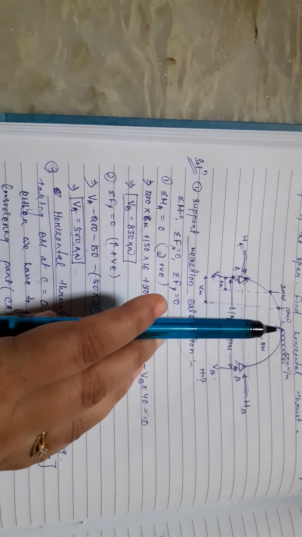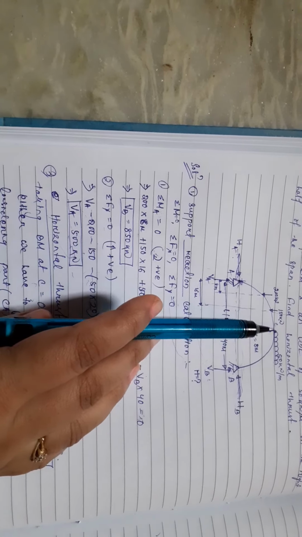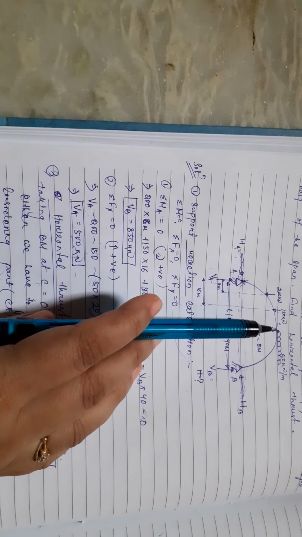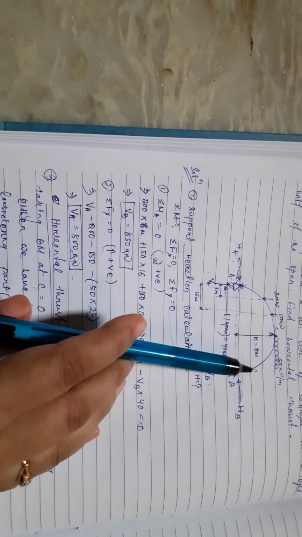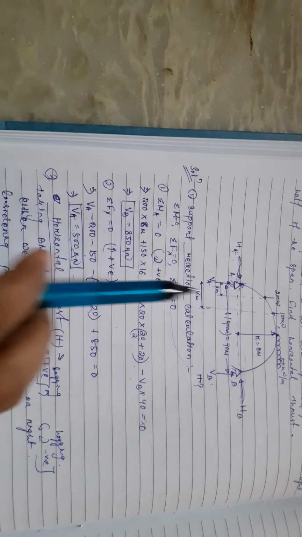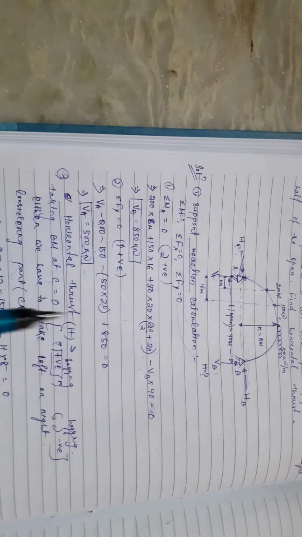For horizontal thrust, we take the bending moment at C equals to 0. In taking bending moment at C equals to 0, either we take the left half or the right half, but I am taking the left half of this arch.